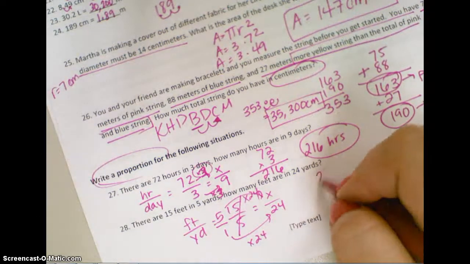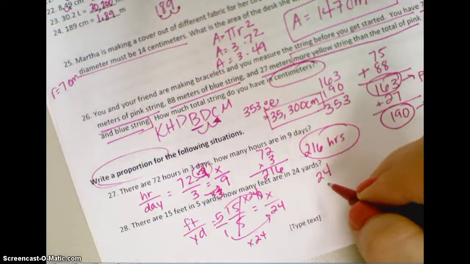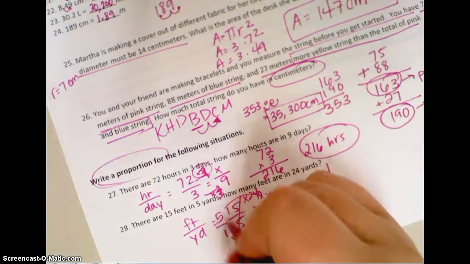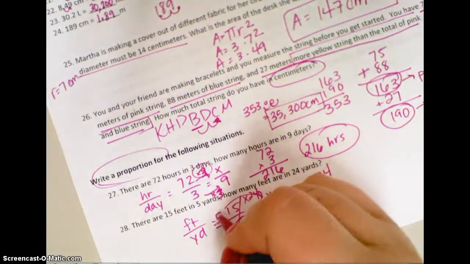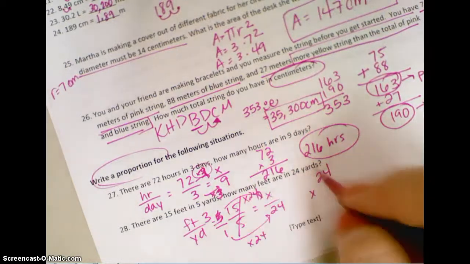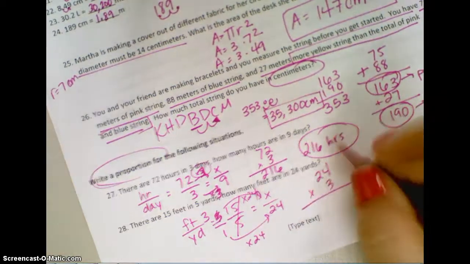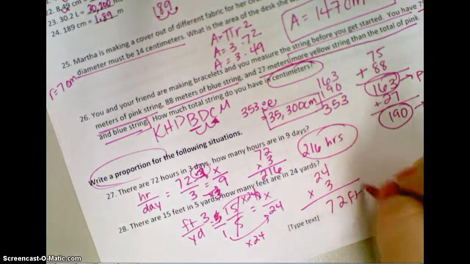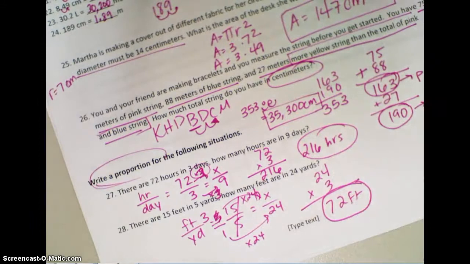So I'm going to do 24 times, and this should be 3. I'm like all over the place, guys. I'm sorry. This should be a 3-to-1 ratio. So 3 times 24, and that's a total of 72 feet.